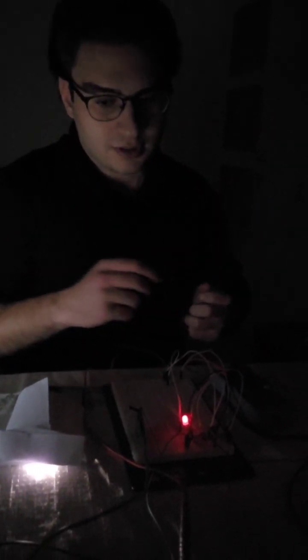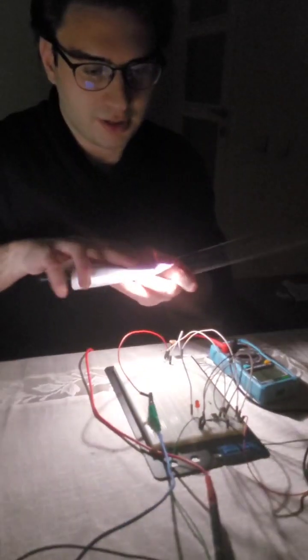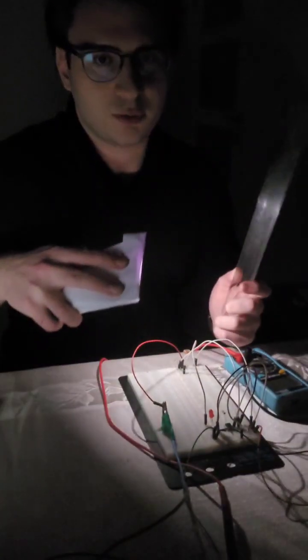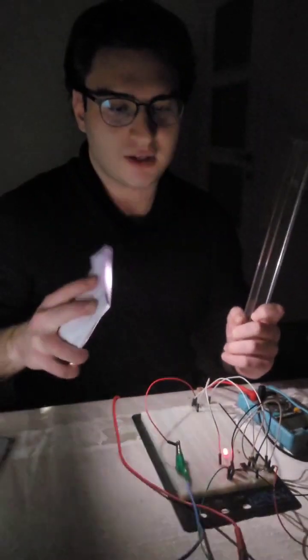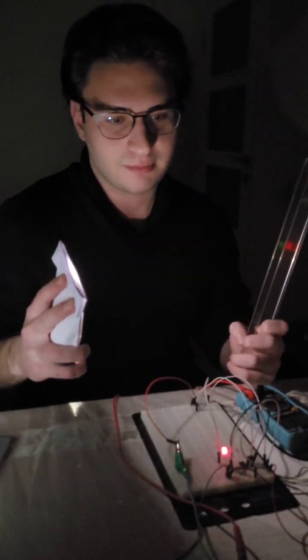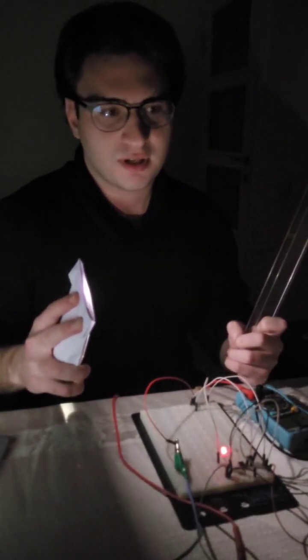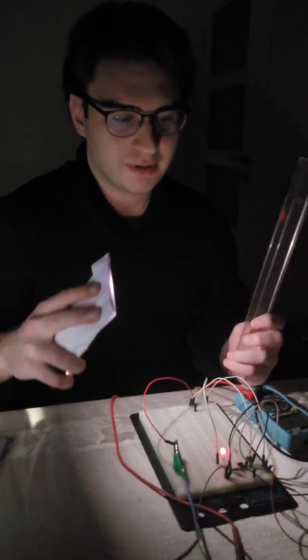So here is the circuit, and we will be using a ruler, and we have this as our light source. To make the measurements easier, we have covered the light source, our flash, with a double folded A4 paper.